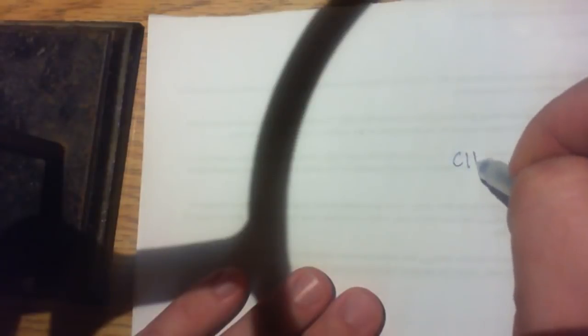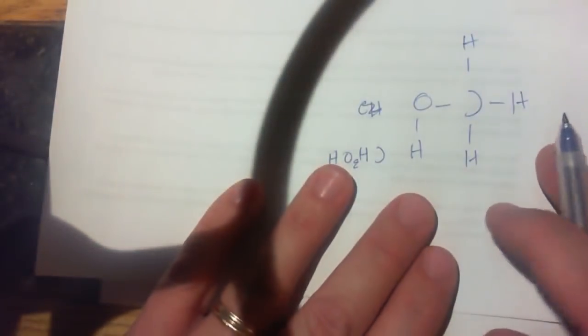So if I gave you that molecule and I asked you what intermolecular forces it would form, you would have to do the Lewis structure, and then from there you would look at the AXE. So we know that this would be an AX4.